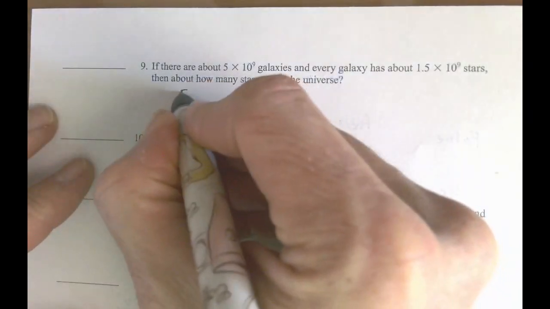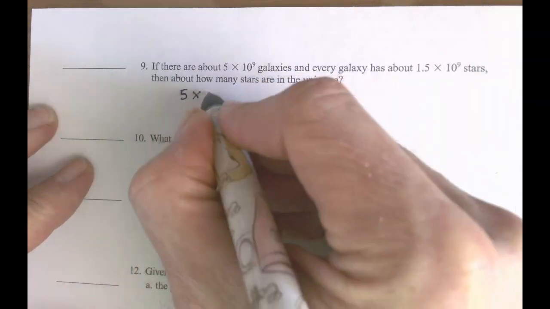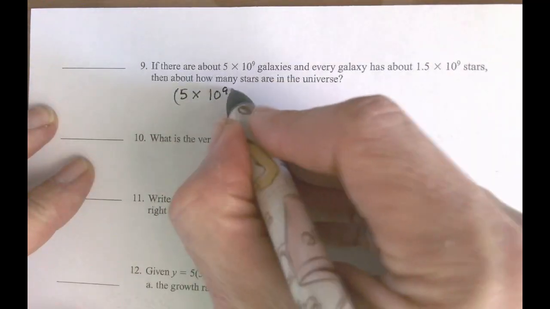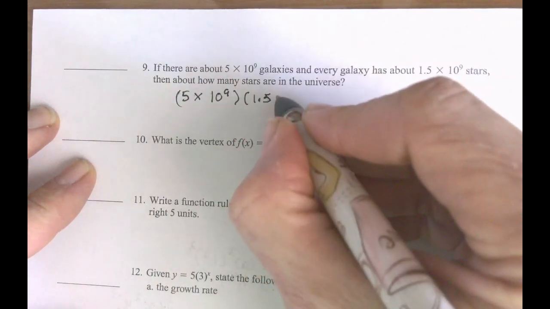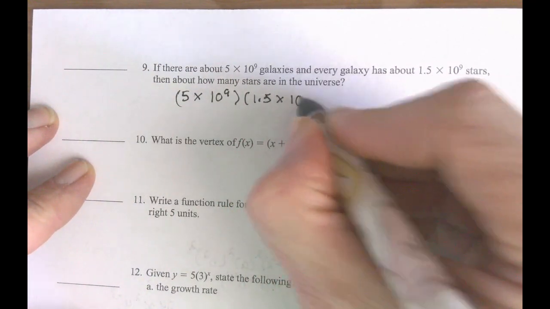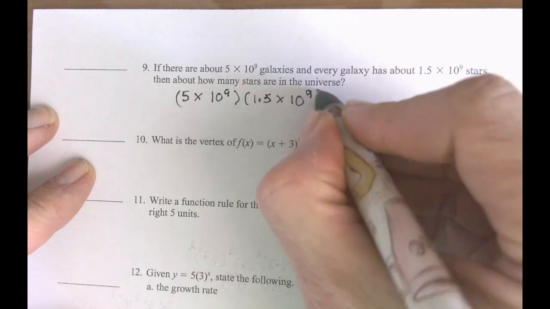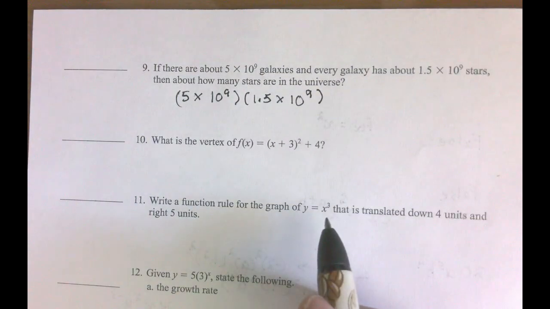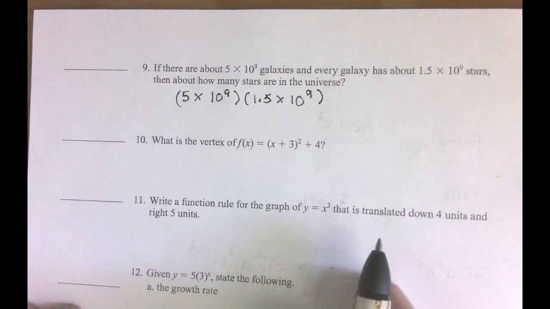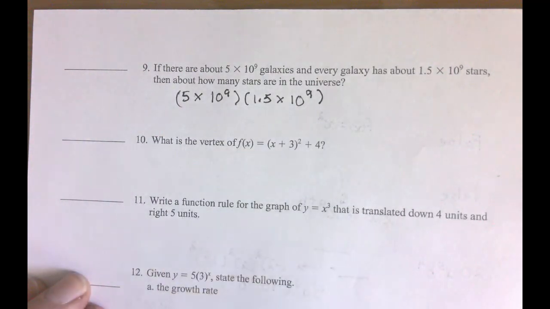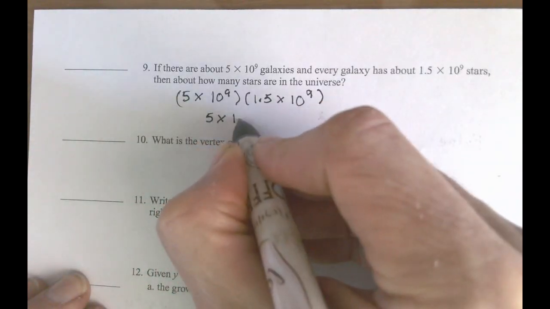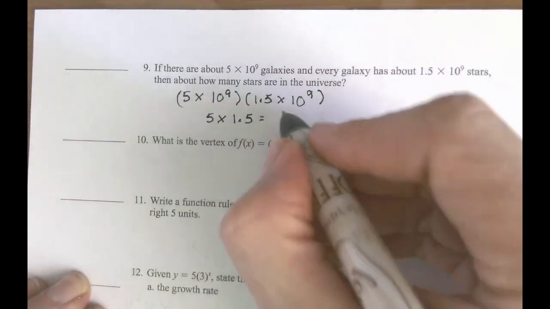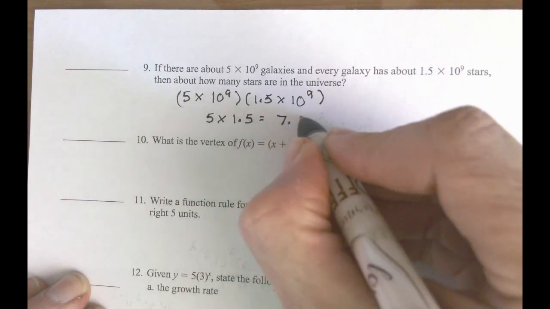So what we're going to do is 5 times 10 to the 9th, and we're going to multiply that by 1.5 times 10 to the 9th. Okay, we're multiplying, which means it doesn't matter if the exponents are the same or not, although in this case the exponents happen to be the same. So what we do is multiply the numbers first, right? So what is 5 times 1.5? And if you do your math right, I think you should wind up with 7.5.